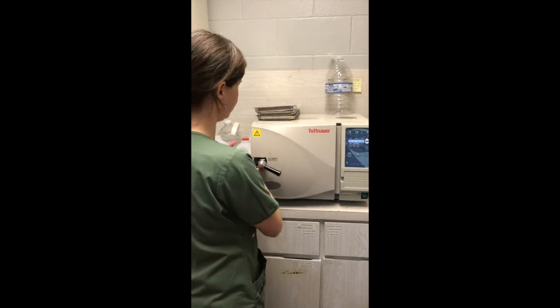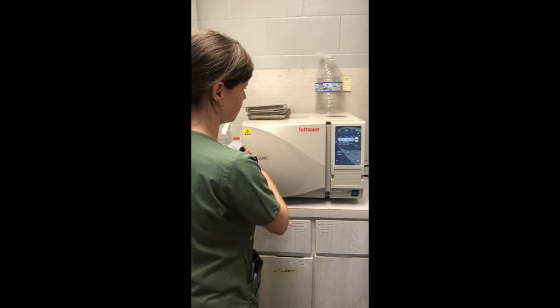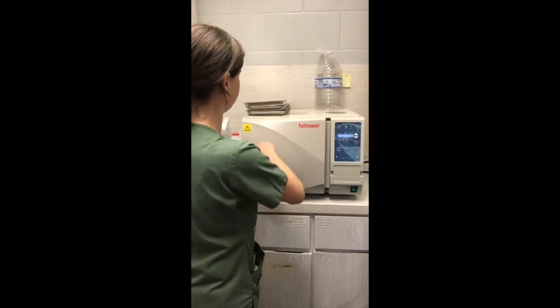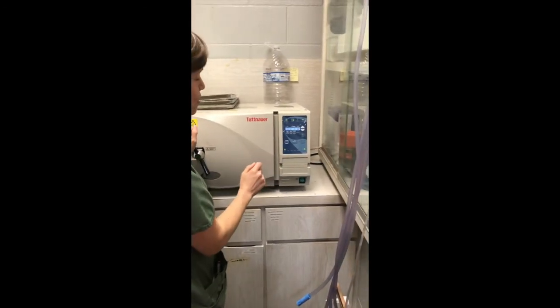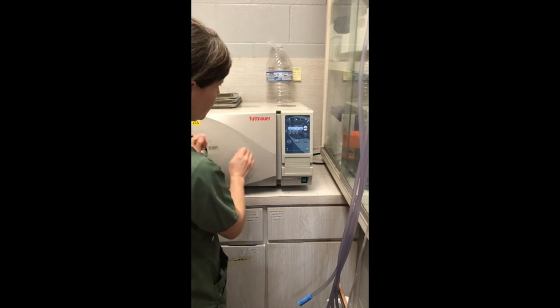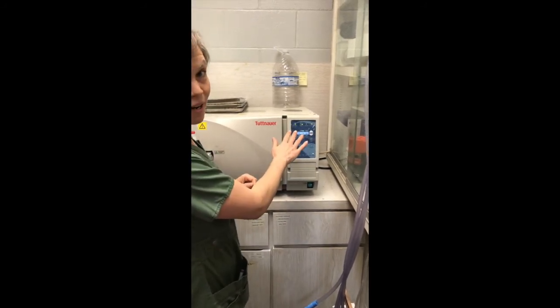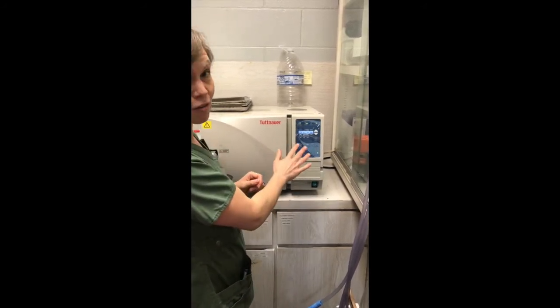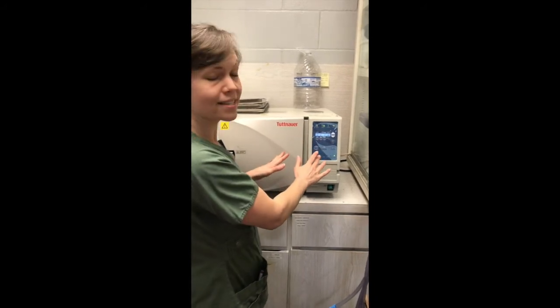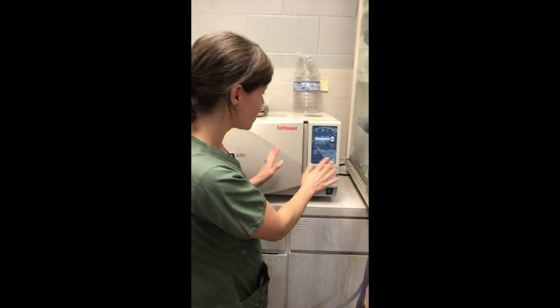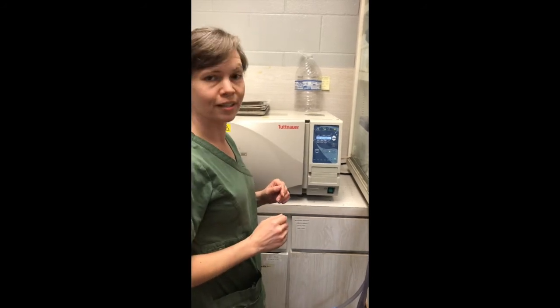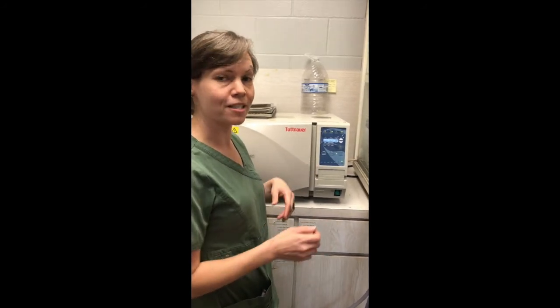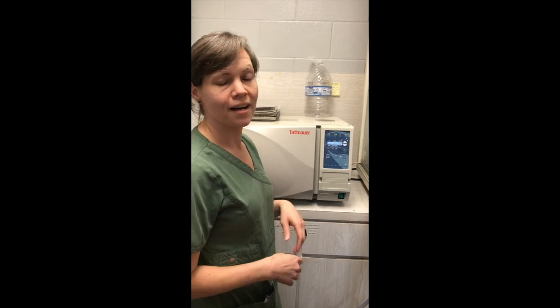tighten it down. Pretty tight, not too tight. Our little light came on to ensure that the door is closed. We're good. It's set to the setting that we keep it on for everything here, for all of our packs. So you don't have to worry about changing the setting on this particular autoclave. And then you'll just hit start, and you can come back in 30 minutes. It'll pop itself open so the steam will come out and evaporate, and you should be good to go.